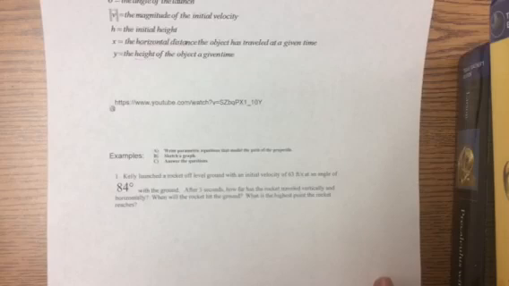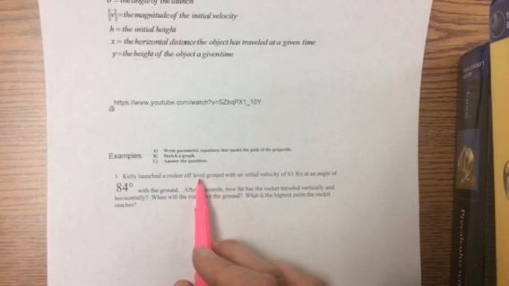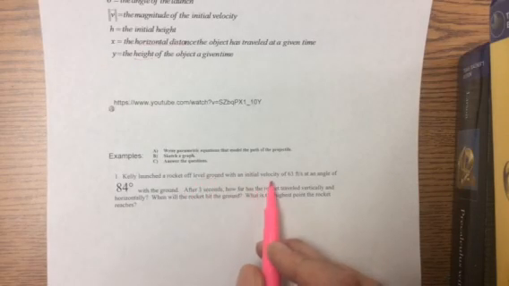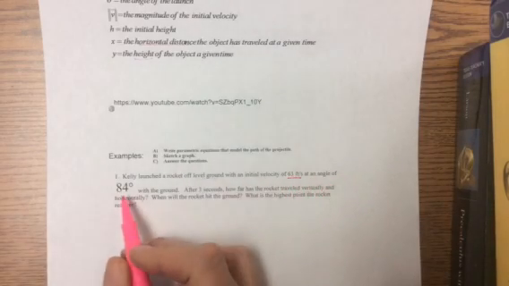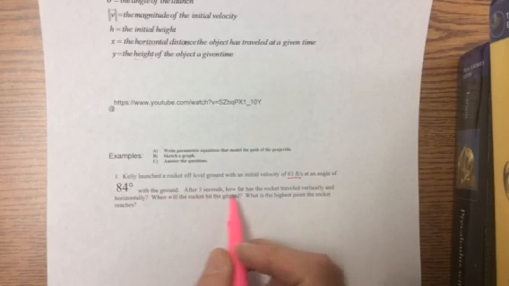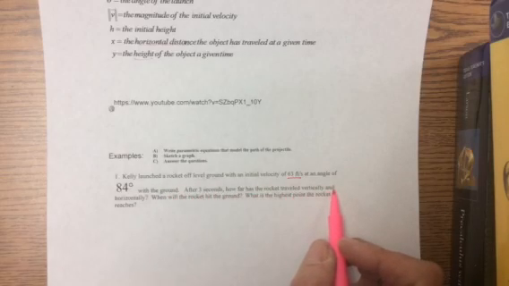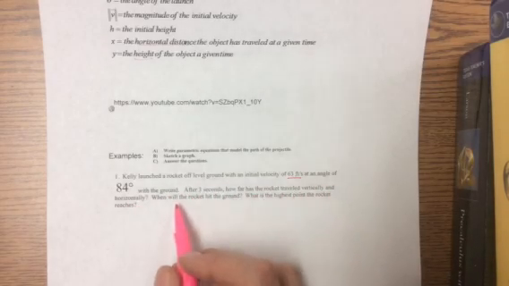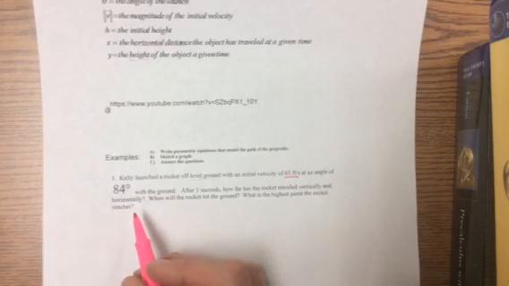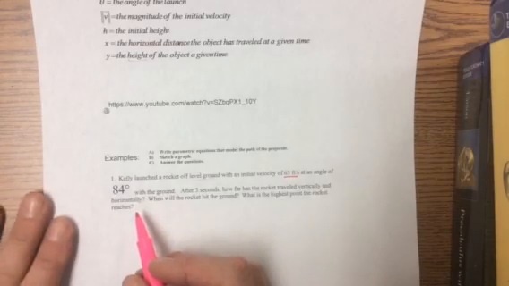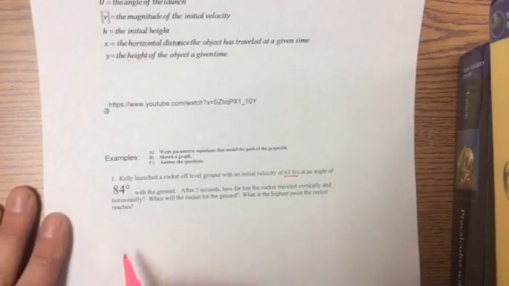So here's a problem. Kelly launched a rocket off level ground, that's the initial height of 0, with an initial velocity of 63 feet per second at an angle of 84 degrees with the ground. After 3 seconds, how far had the rocket traveled vertically and horizontally? And when will the rocket hit the ground? What is the highest point the rocket reaches? Okay, so we're going to write our two sets of equations. These formulas will be given.